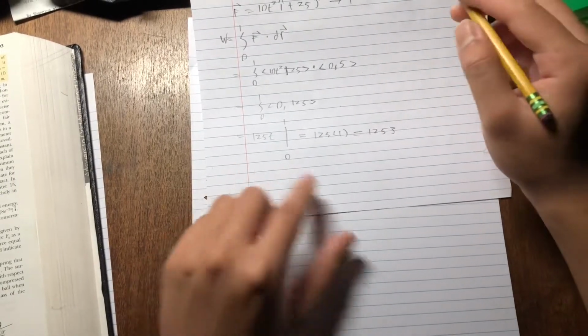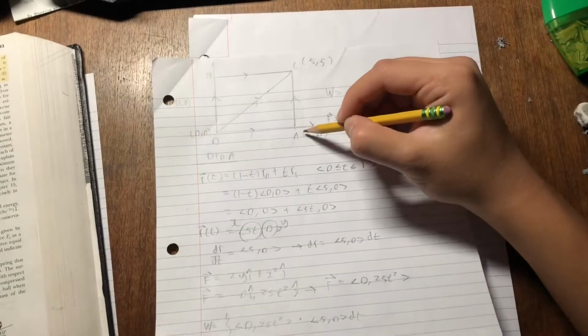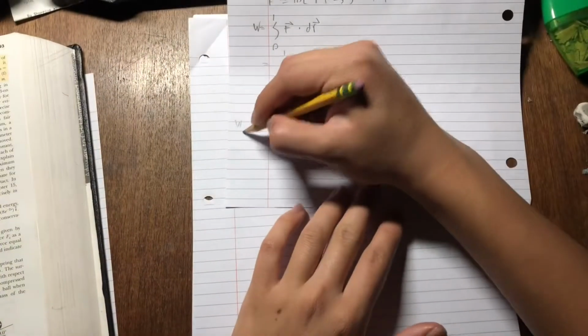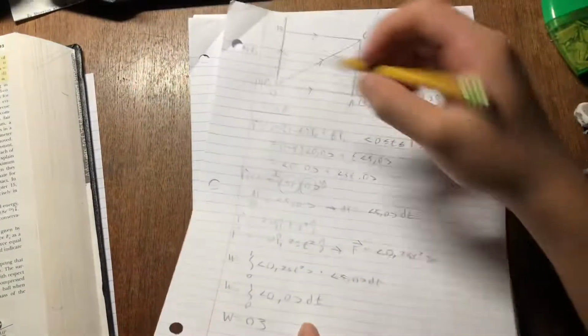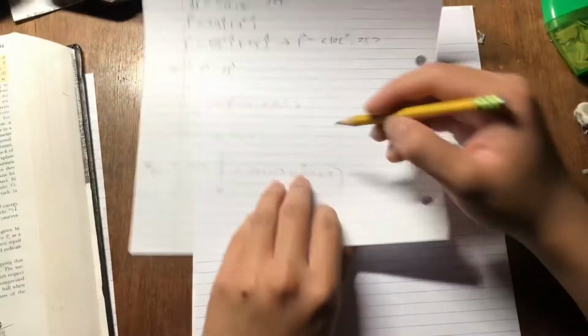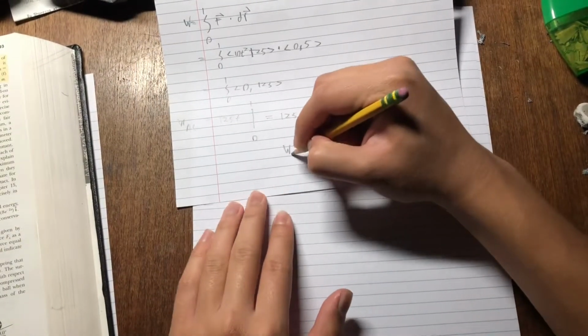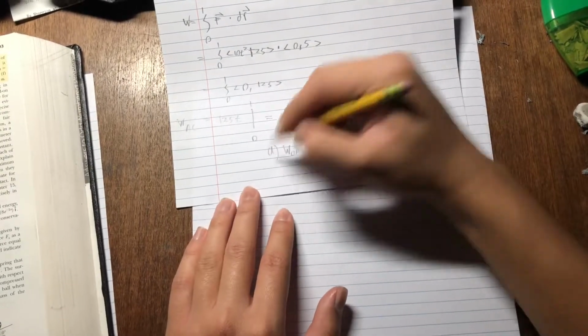And so the work from A to C is 125 joules. And so the total work from O to A to C is 0 joules plus 125, or simply 125 joules. And this is part A.